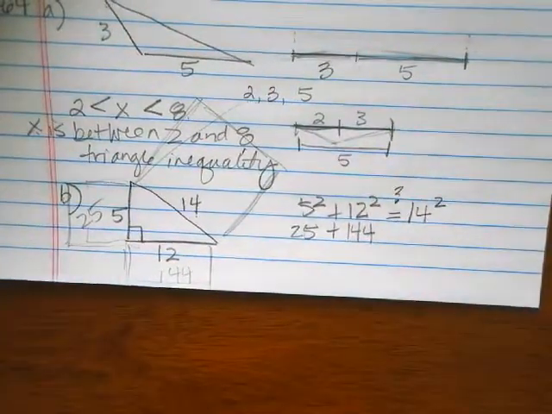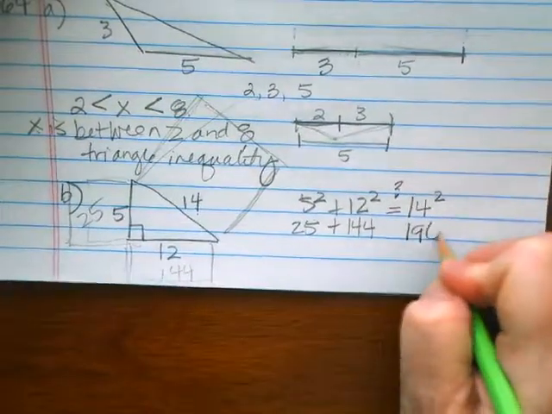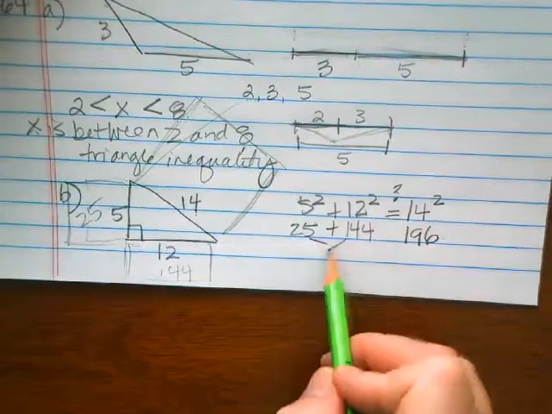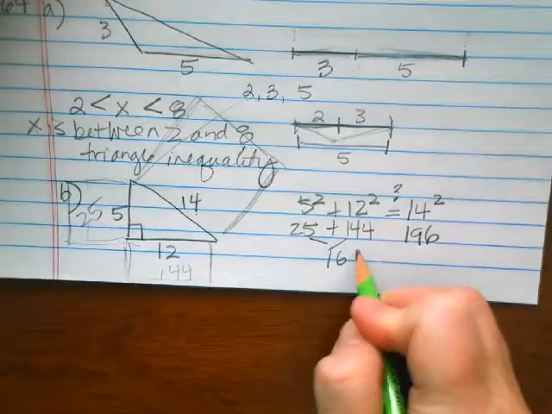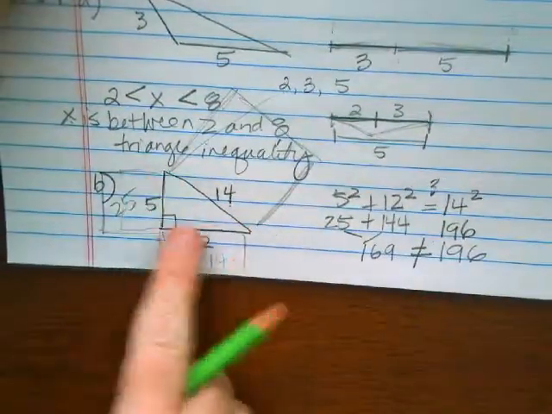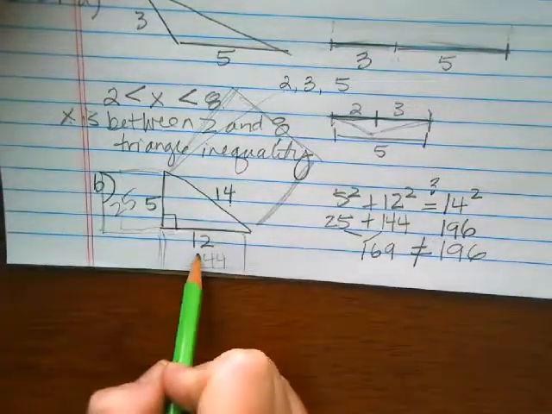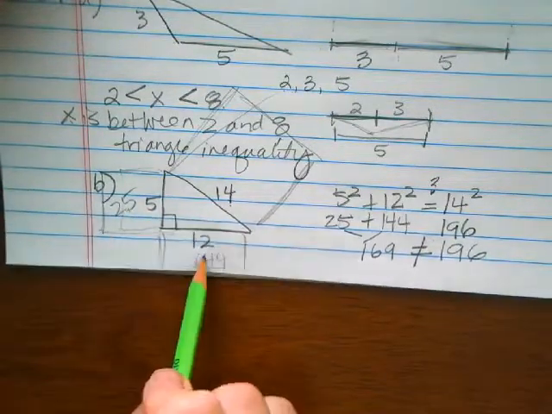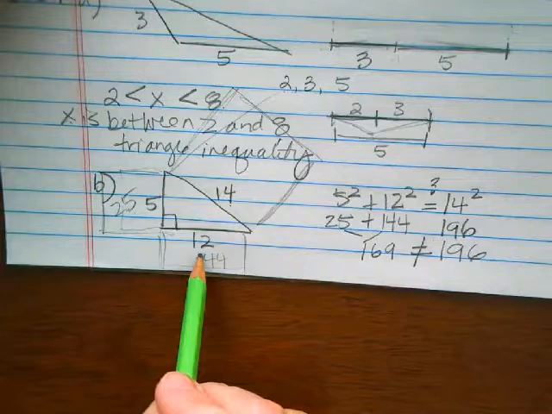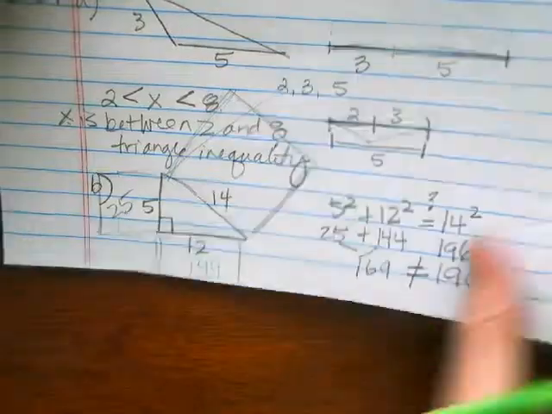But 14 squared is 196. So if I add 25 and 144, that gives me 169, which is not equal to 196. So this is impossible. That would not be a right triangle. You can't have these two not be equal. The sum of the squares of your two legs has to be equal to the square of your hypotenuse. So impossible. Okay, part C.